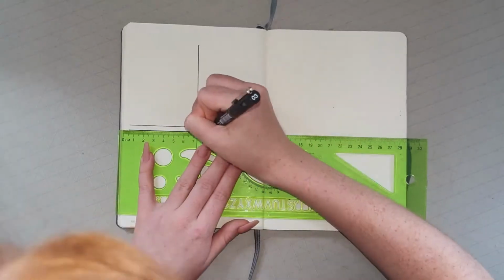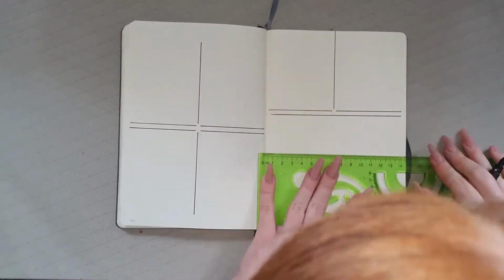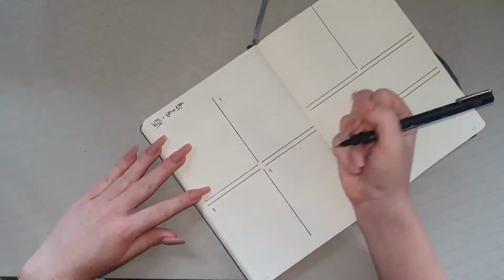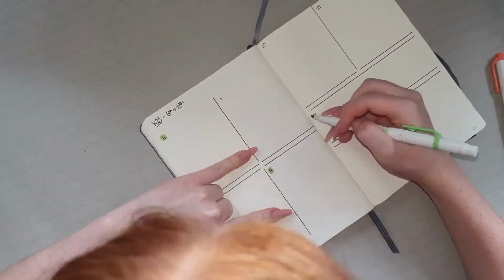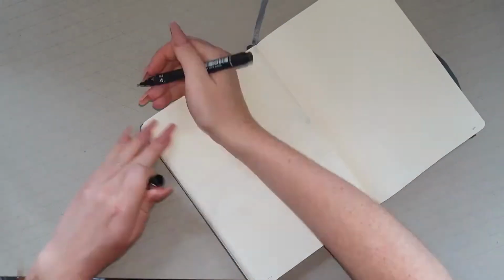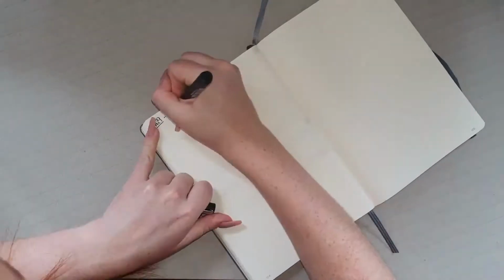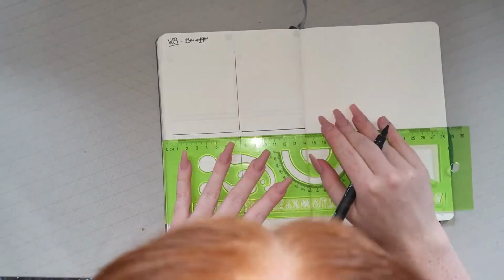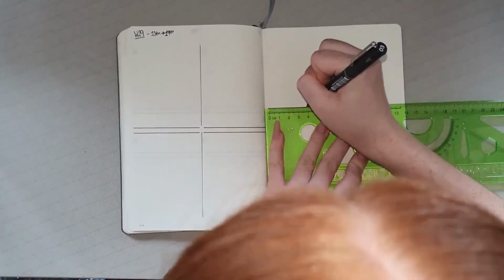Again, these are the same as normal. This is what works for me, so I haven't tried anything else yet. So it's just the exact same. I've got the 7 boxes for the days, and then the box at the bottom on the right hand page, that I can use for notes or anything like that. And it's the exact same as normal, same layout and all of that.